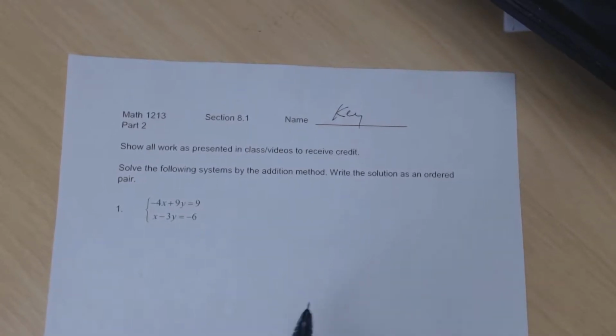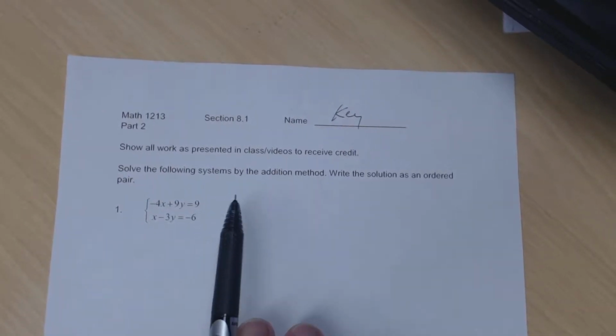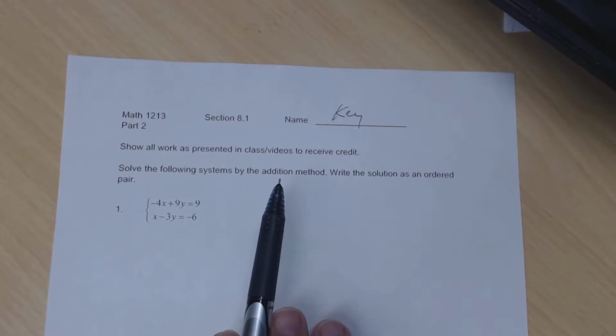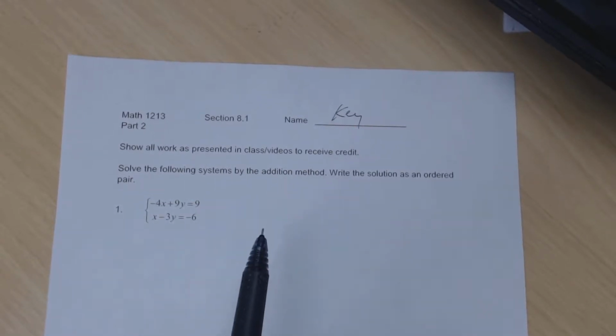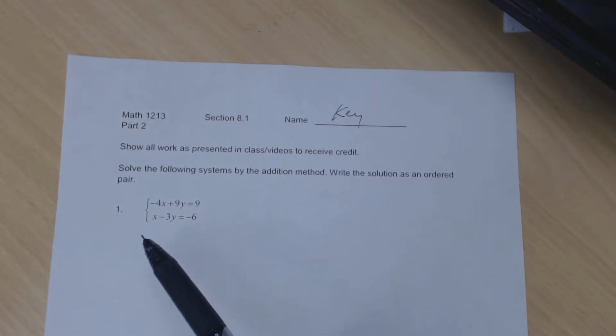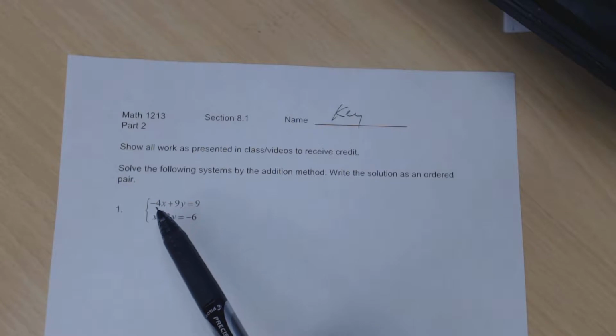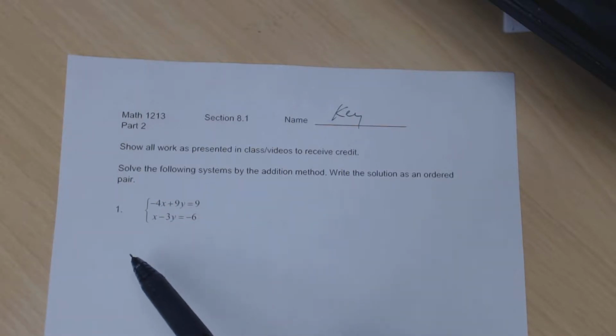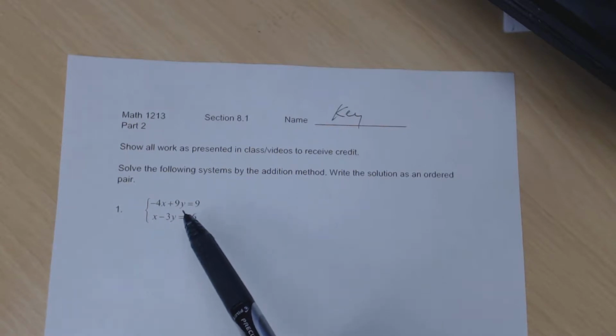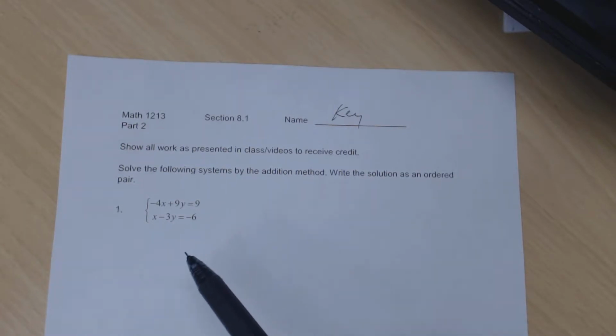Okay, so in 8.1 part 2, we're going to solve these systems of equations using the addition method. All right, so in the addition method, basically at some point you're going to add those equations, and when you add them, one of the variables will disappear. You'll get a solution for a variable, and you're going to plug it back into one of these equations, and you get the other. That's all it is.